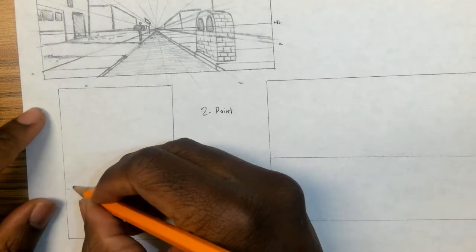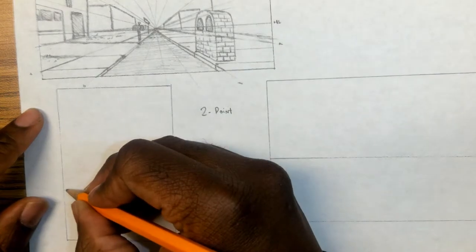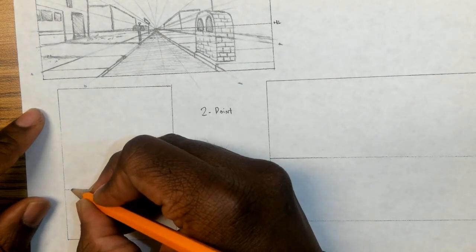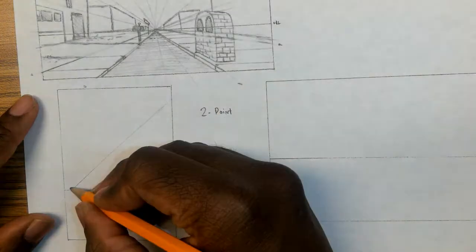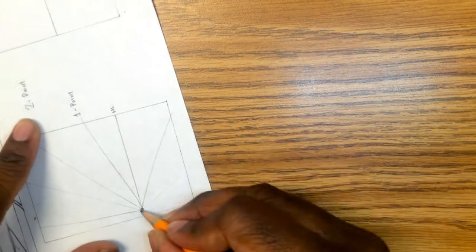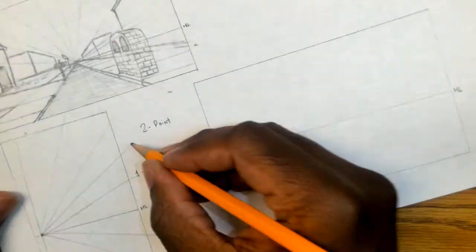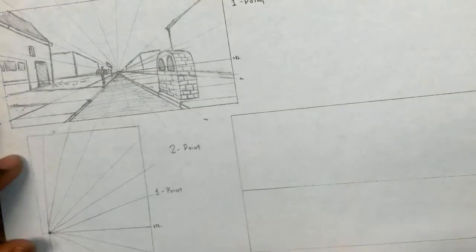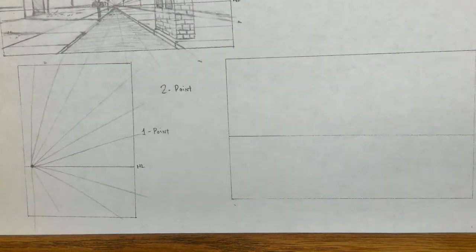So for this one, our vanishing point is going to be off to our left. And go ahead and create our vectors like so. Remember, there's nothing wrong with adding or subtracting vectors as you go along. Sometimes you need more, sometimes you can do with less.